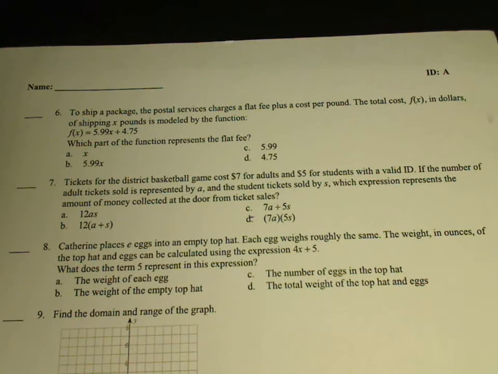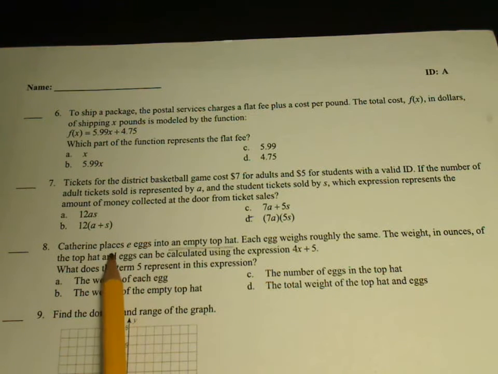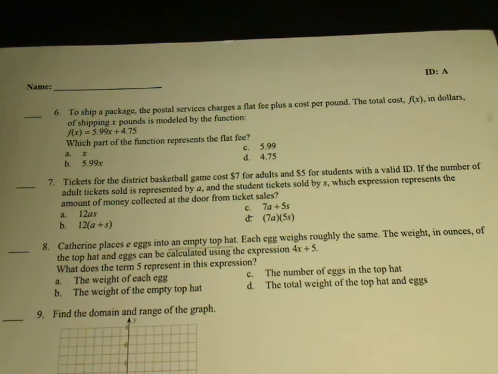Okay, so let's go back through the steps that we learned from Coach Harris. Coach Harris told us that you want to use common sense, you want to see if you can eliminate, and you want to put your pencil to paper. So I'm going to think about this as kind of an image. You start off with an empty top hat and you're going to place eggs in it. So I'm going to think about this as a top hat.